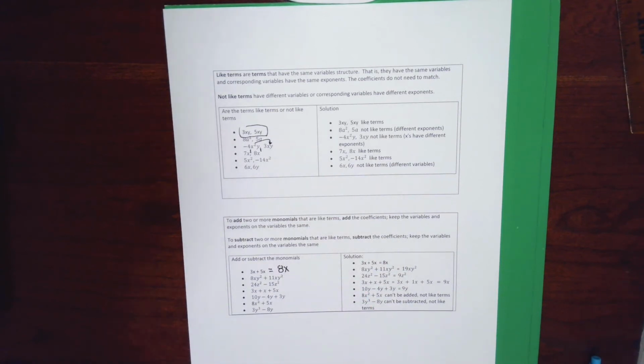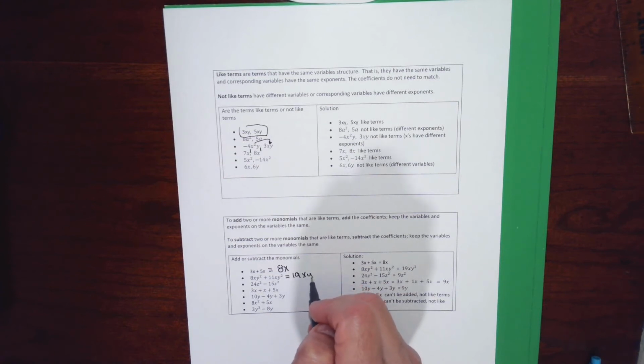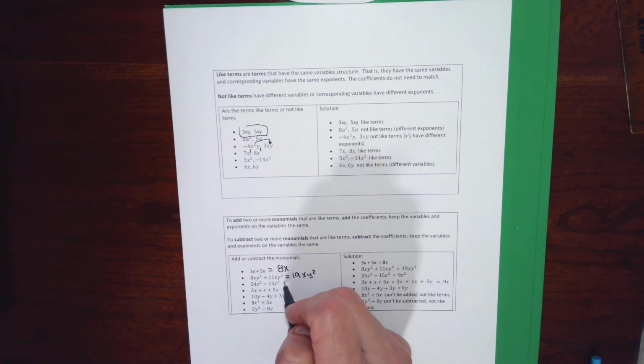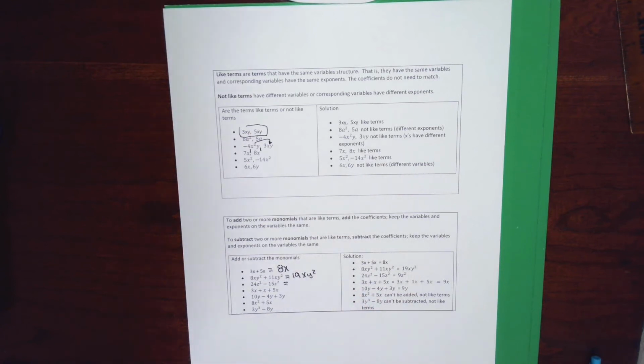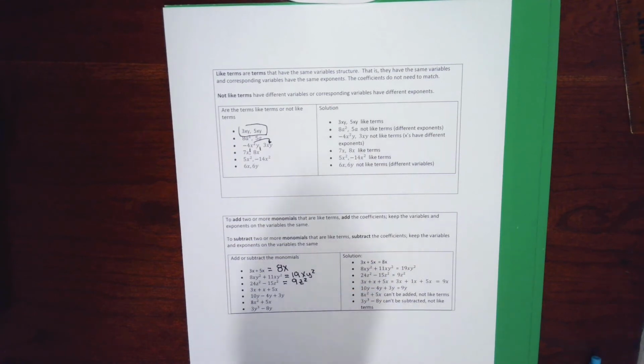In the second example, 8xy squared and 11xy squared, those are like terms, they can be added. I add by adding the coefficients, and I don't change the variable part. 24z squared minus 15z squared is a subtraction with like terms. They can be subtracted. I subtract the 24 minus 15 and get a 9 and leave the z squared.